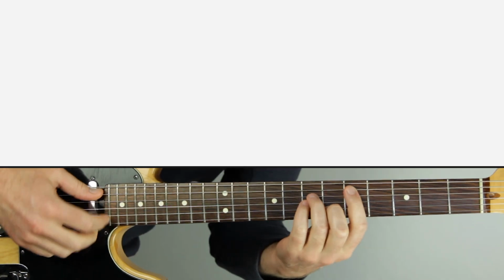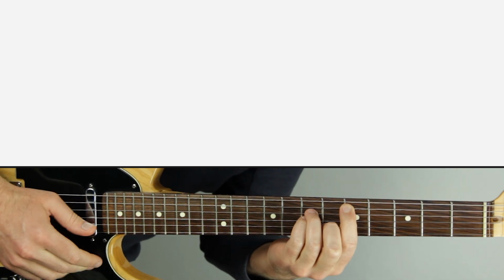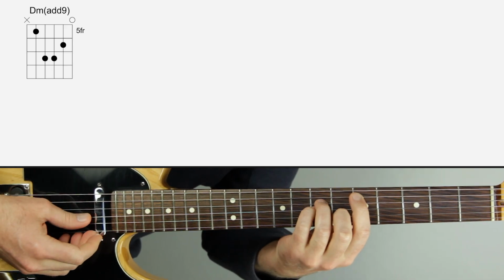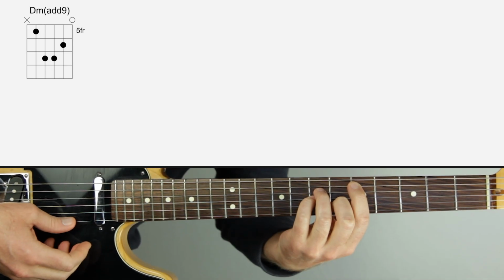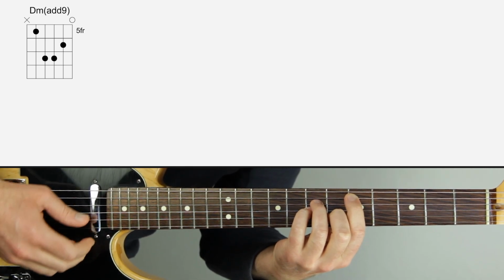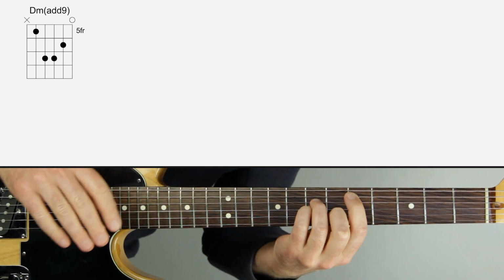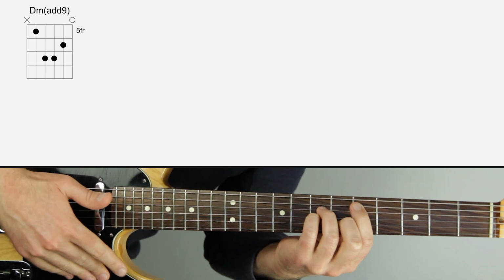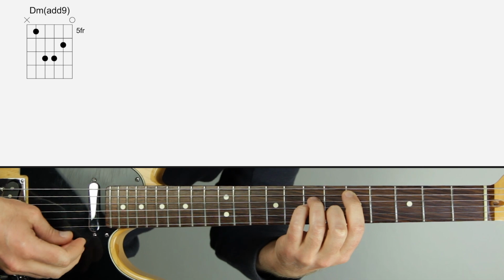Okay, let's just list the names of these chords, and then we'll talk about the Roman numerals within the key. This is D minor. It's a D minor triad with a 9. The open E makes it a 9. D minor with an add 9. So D minor, add 9. I have a lesson on what are add chords and why do we say add sometimes and sometimes not. I'll put a link to that in the description.